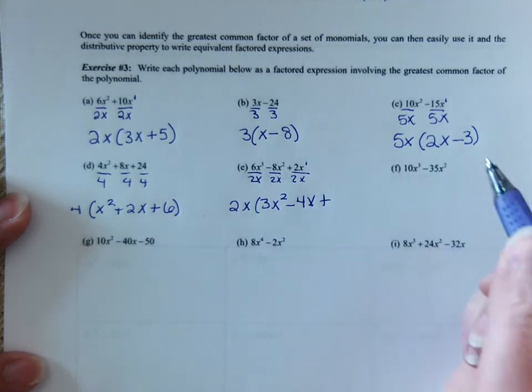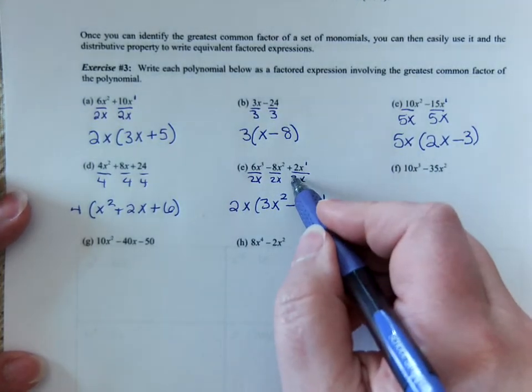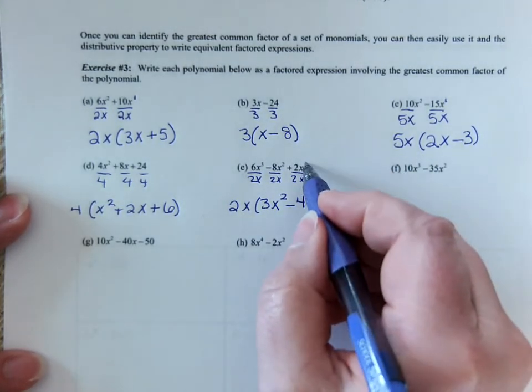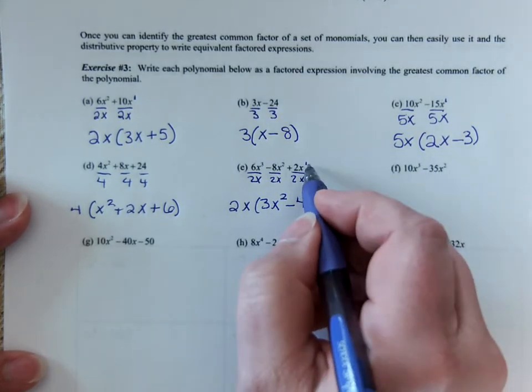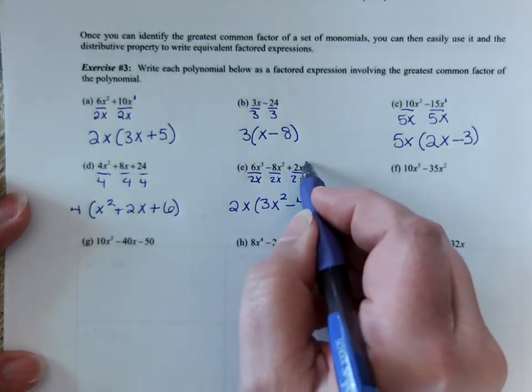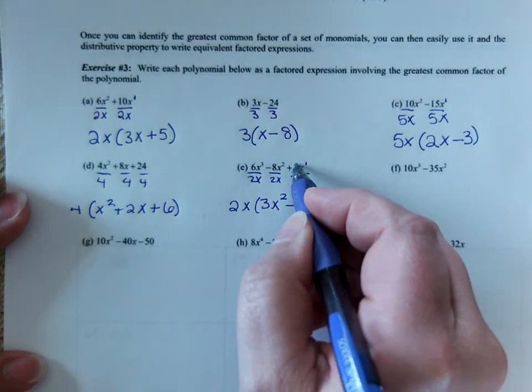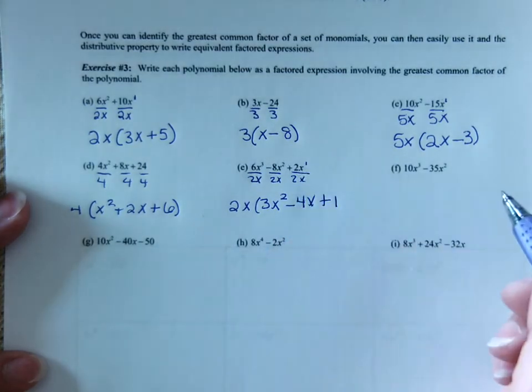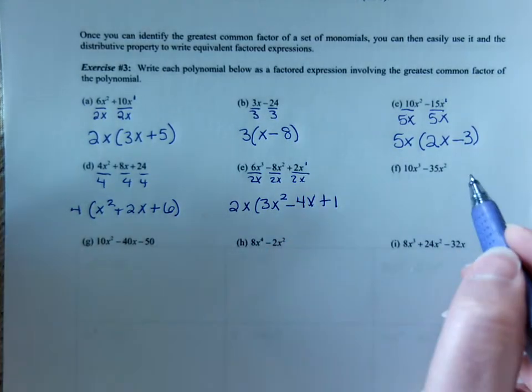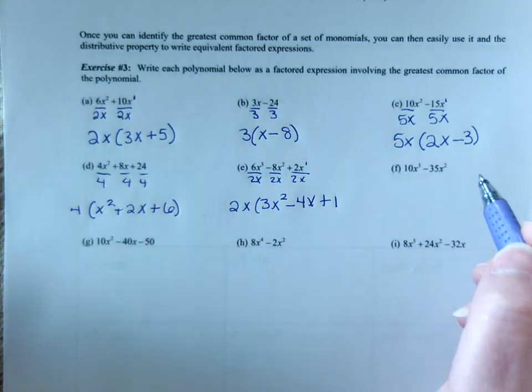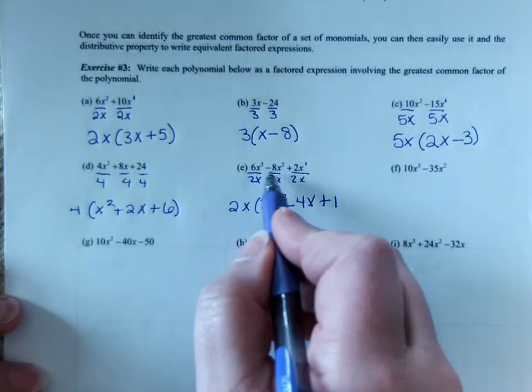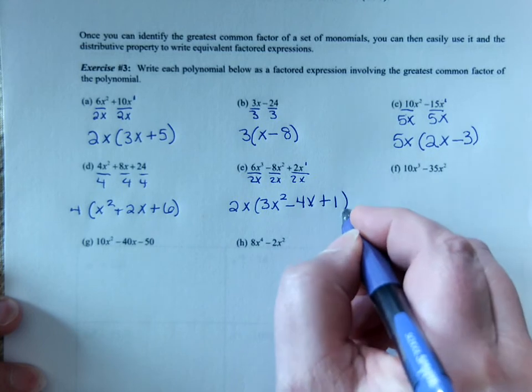Now something interesting happens over here. 2 divided by 2 is 1. X divided by x cancels. So when this last term, when the whole numerator and the whole denominator are the same, they don't just completely cancel out and go away. The whole thing equals 1. It starts as a trinomial. It must end as a trinomial.